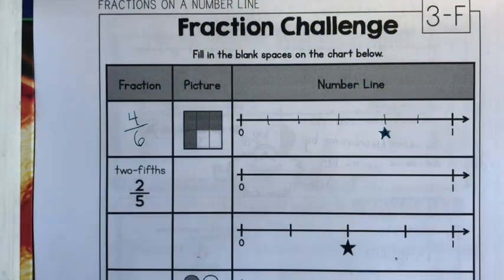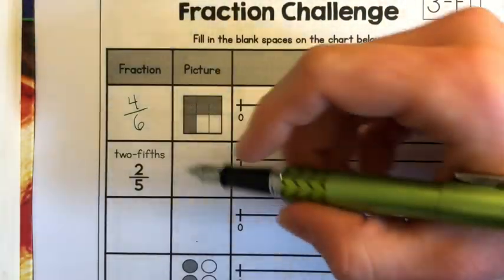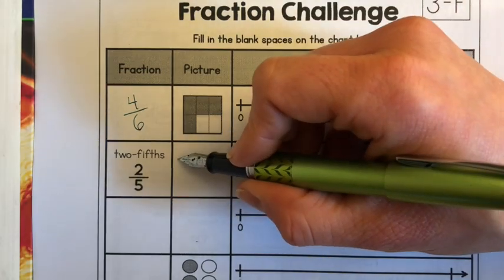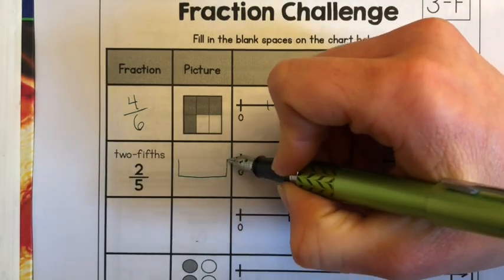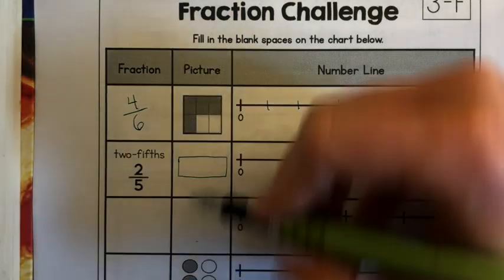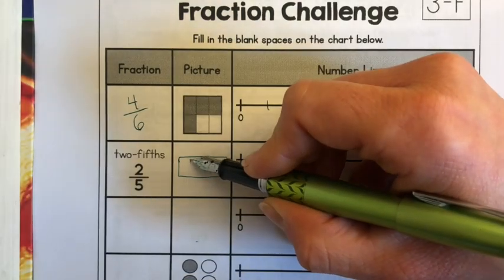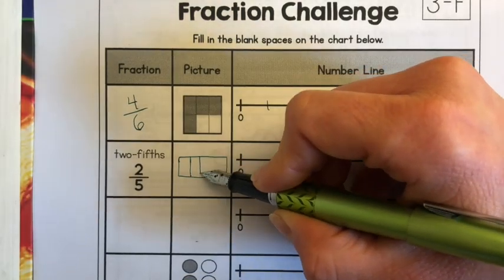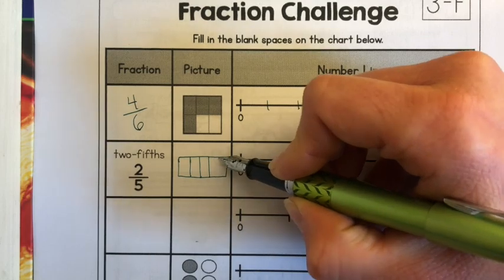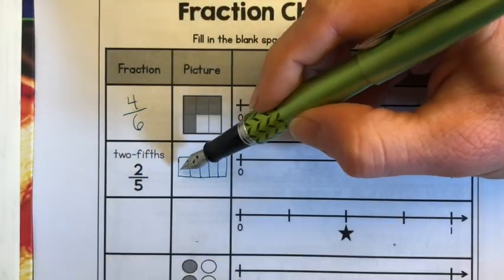Now my next one is 2/5. So I'm going to draw a chocolate bar. And I'm going to break it into 5 pieces. I just draw 4 lines, 1, 2, 3, 4, and I'm going to color in 2 of them.